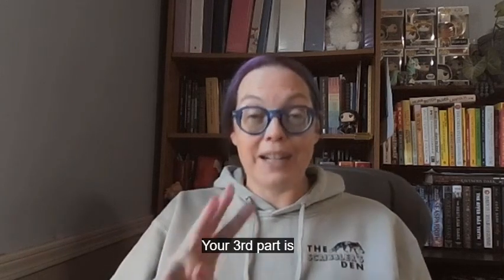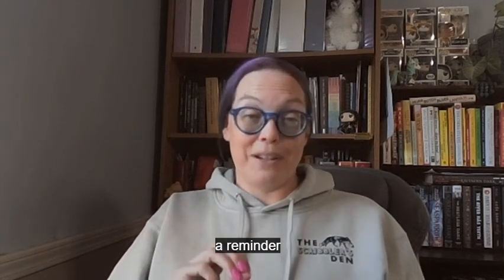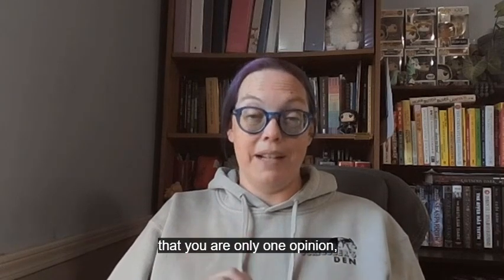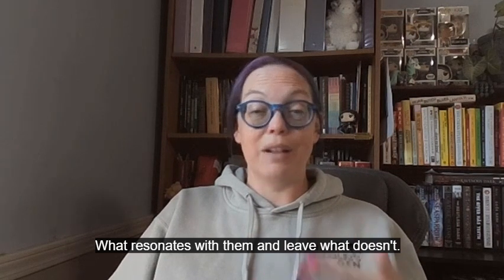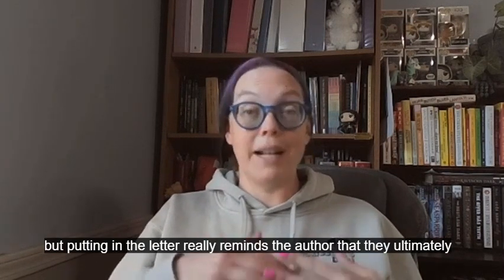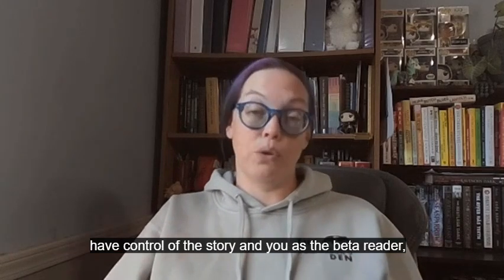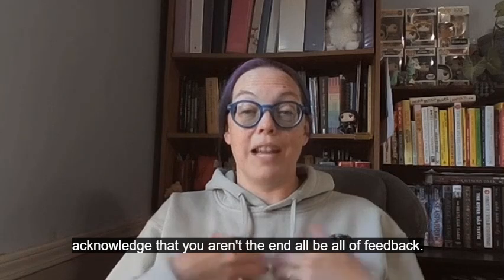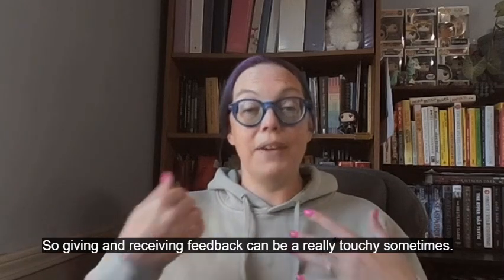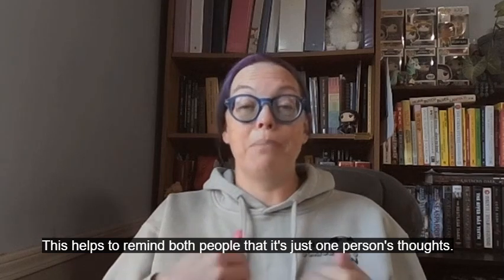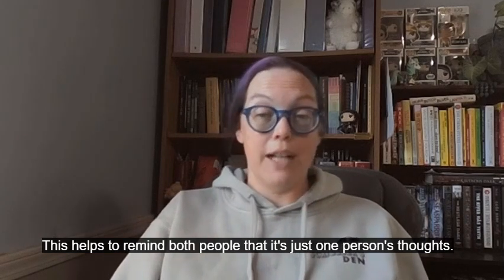Your third part is a reminder to the reader that you are only one opinion, that the author should take what resonates with them and leave what doesn't. This might seem like a no-brainer, but putting it in the letter really reminds the author that they ultimately have control of the story. And you, as the beta reader, acknowledge that you aren't the end-all, be-all of feedback. Giving and receiving feedback can be really touchy sometimes. This helps to remind both people that it's just one person's thoughts.